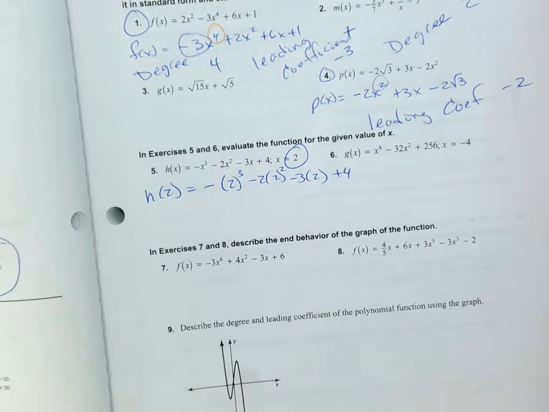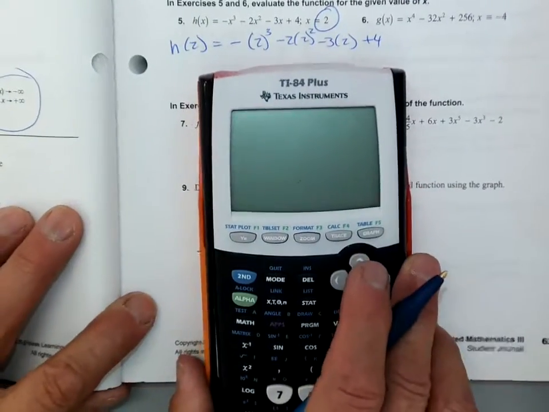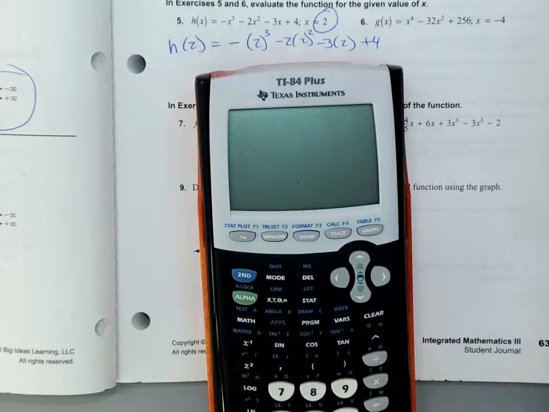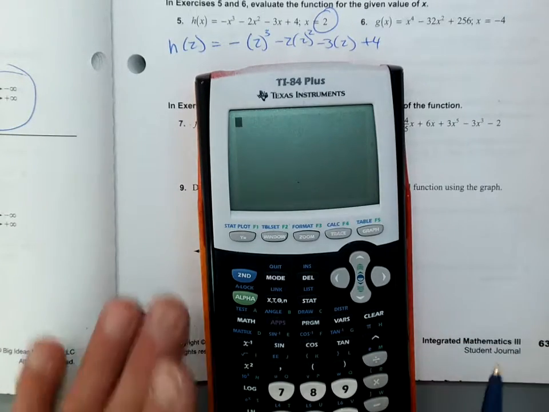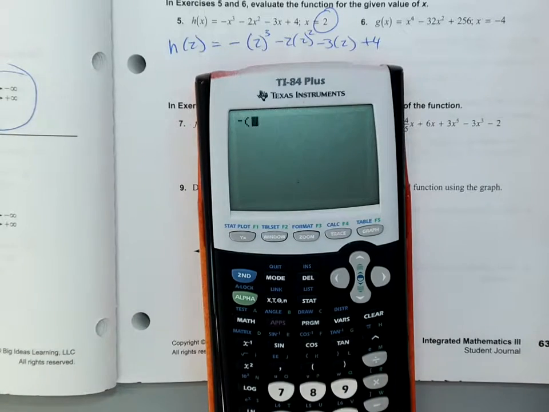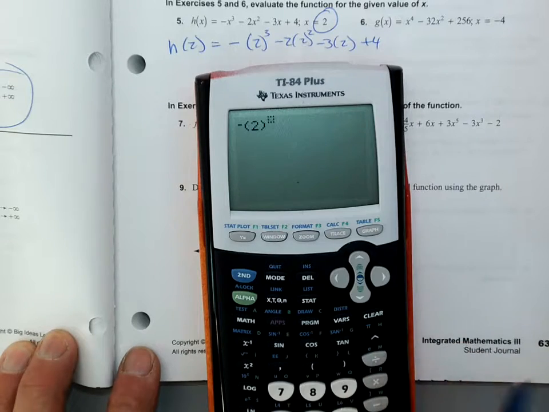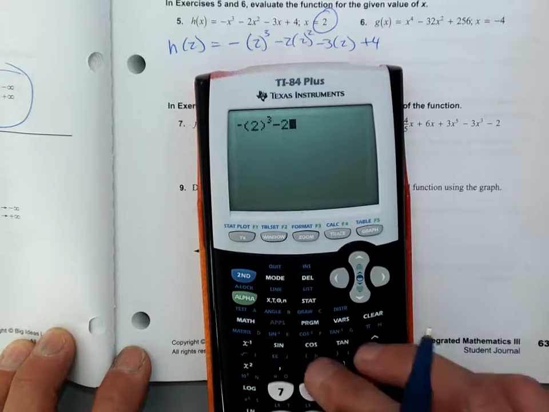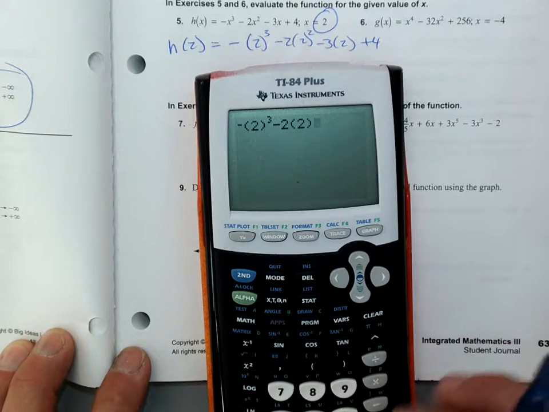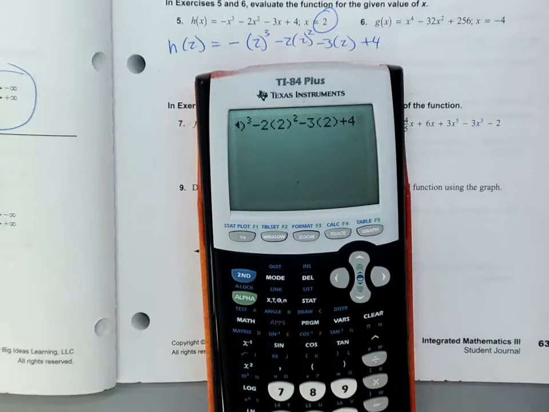Okay, so we're going to plug it in. Good. Now, if you want to do this by hand, you go ahead. But me, call me lazy, say what you want, I'm just going to let the calculator do it. I'm going to go negative parentheses, plug it in, negative, and I'm going to put my 2 to the 3rd power. Subtract 2 to the 2, plug in 2 squared. See what I'm doing? Subtract 3, plug in my 2, plus 4. Let the calculator do the whole thing for you.